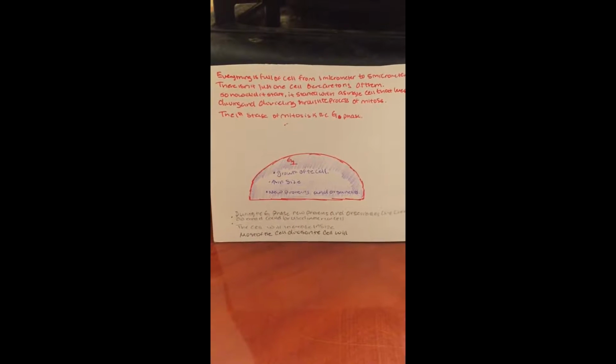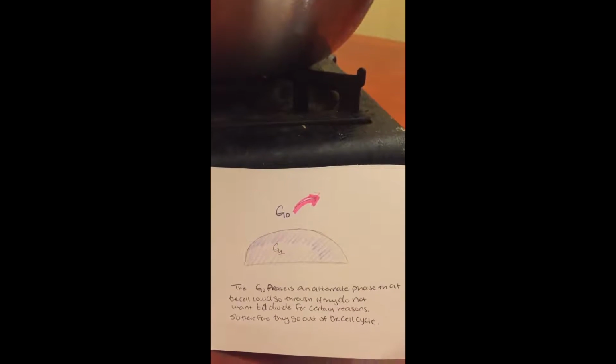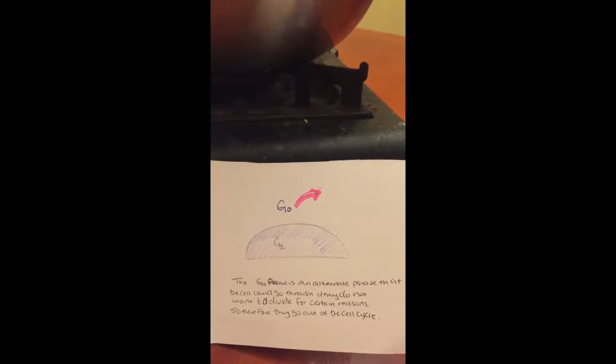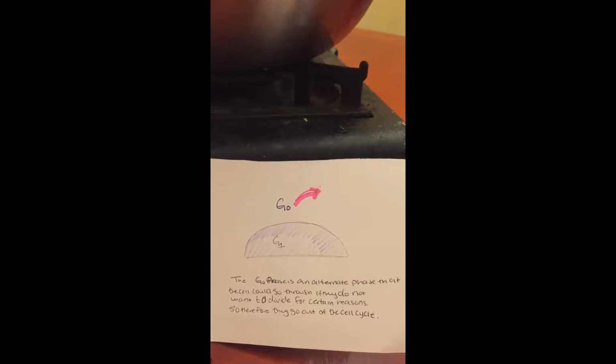Usually there isn't just one cell in a human body. There are tons of them. It really started from the cell division, which the G0 phase is an alternative phase that the cell could go through if they do not want to divide for certain reasons. So they go out of the cell cycle.